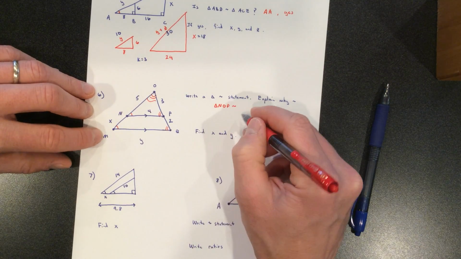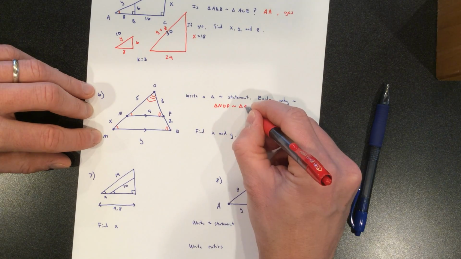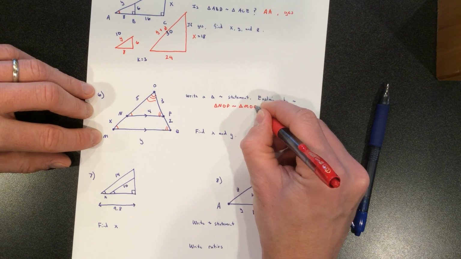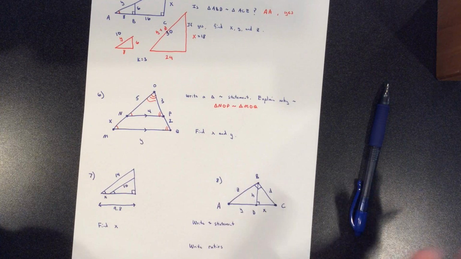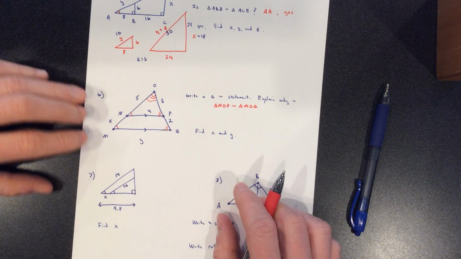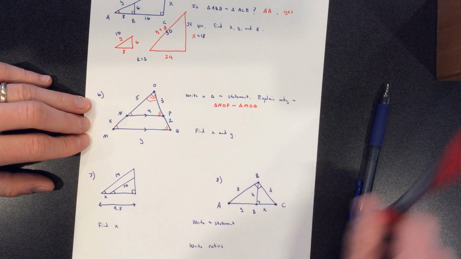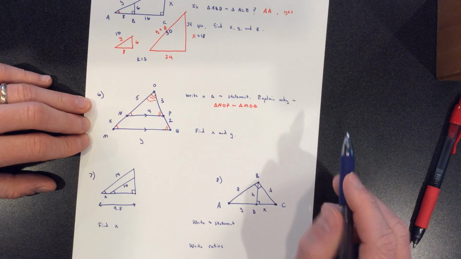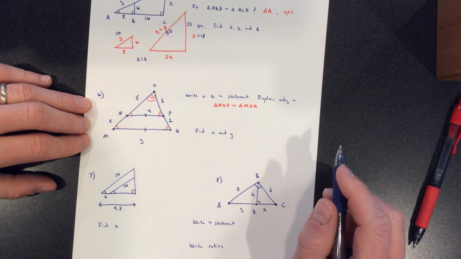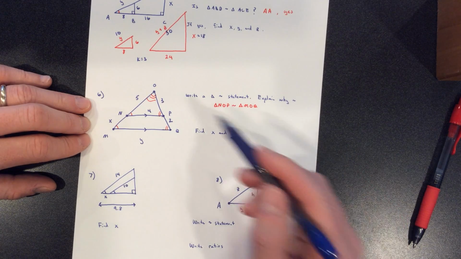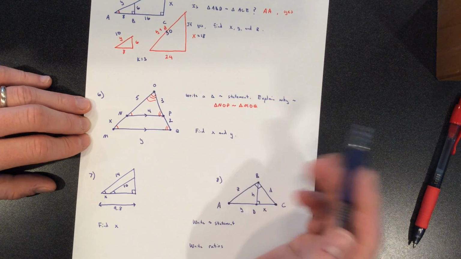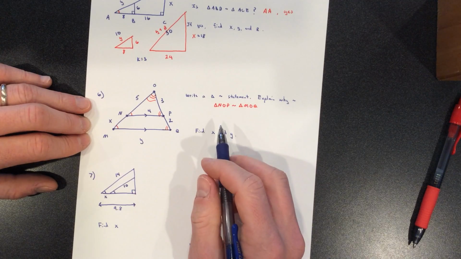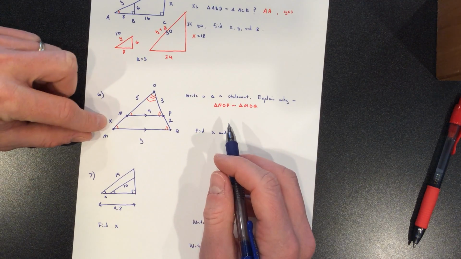Triangle NOP is similar to triangle MOQ. Okay, all right, so they're similar, and then we can use the fact that if they're similar, then the sides are all proportional. So what do we actually know here? Again, we're going to look at this concept in a second, but let's assume we do not know that. Let's try to find x.